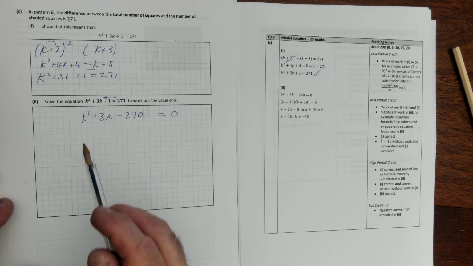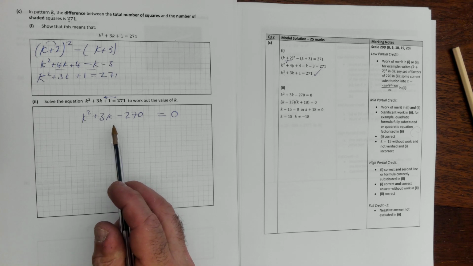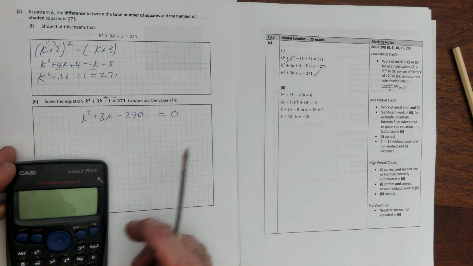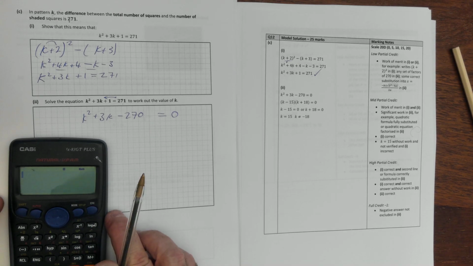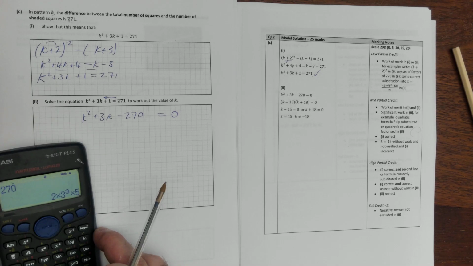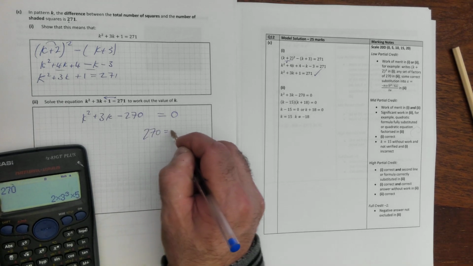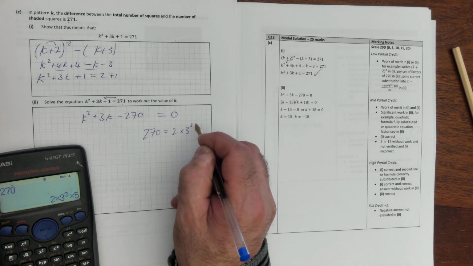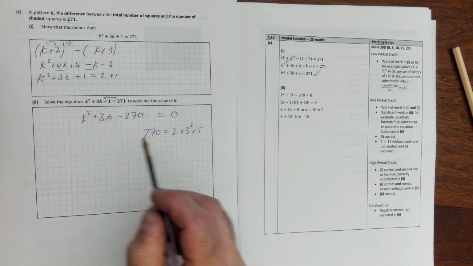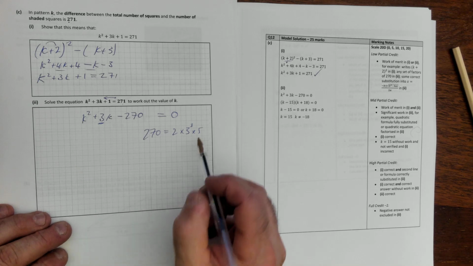Now, while this does factorize, it's probably best to use the minus b formula, because 270 is a highly composite number. So I'm going to do it both ways. So we'll first of all look at those factors, and we'll see 270 is 2 by 3 cubed by 5, and we would need to find two factors of this that have a difference of 3.